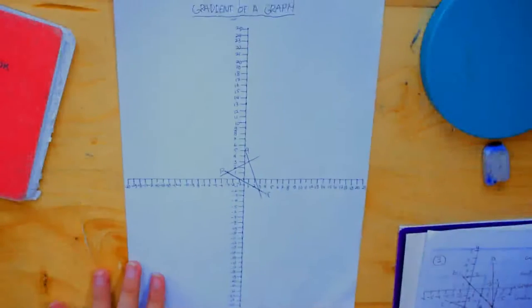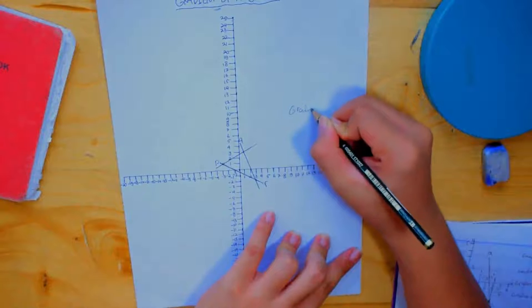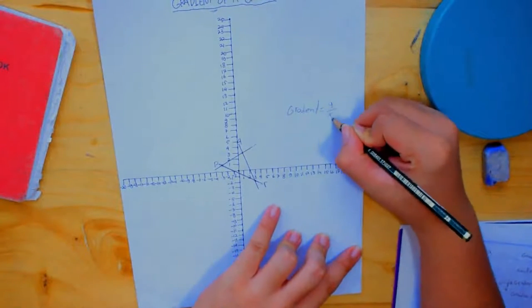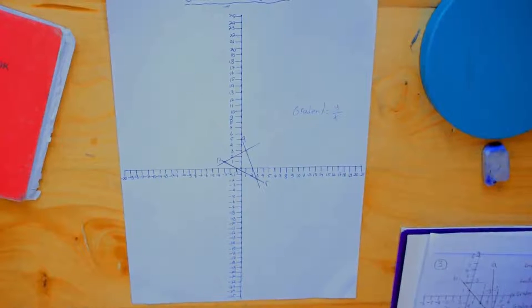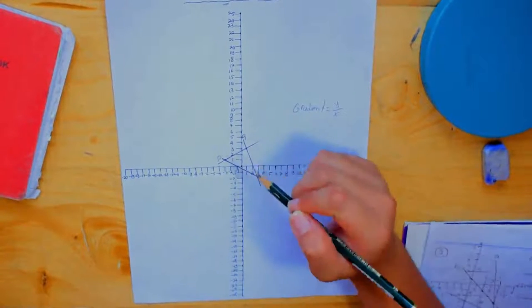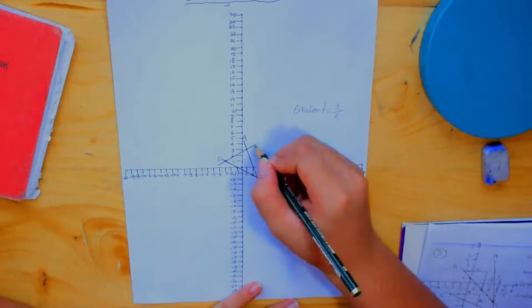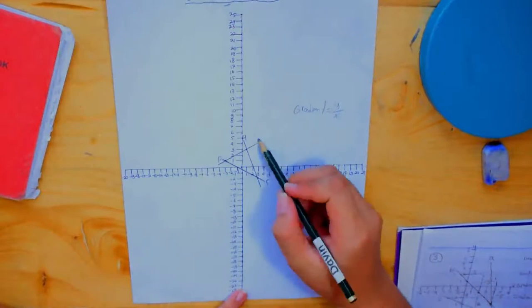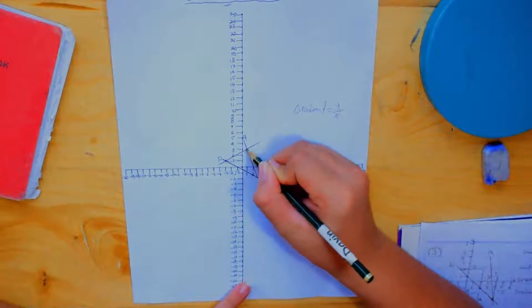Next, we are now at number 4. As we see here, there are lines that go up from left to right and lines that go down from left to right. Fun fact, if it goes up from left to right, the gradient will be positive. And if it goes down from left to right, the gradient will be negative. These lines are P, Q, and R. First, we will find the gradient of line P.